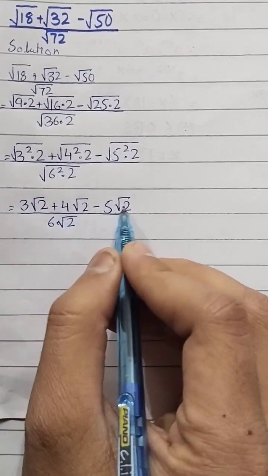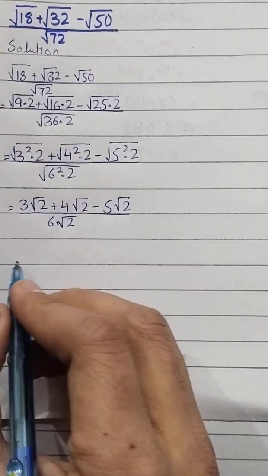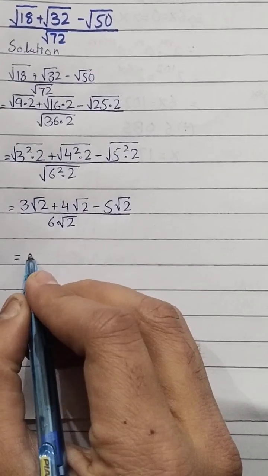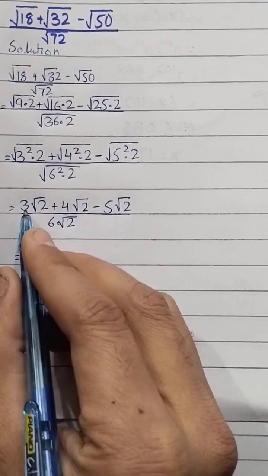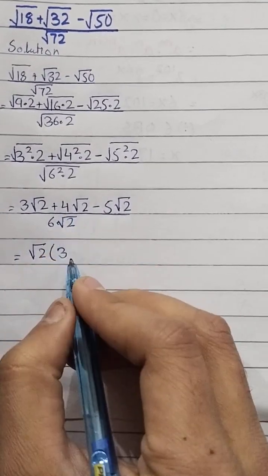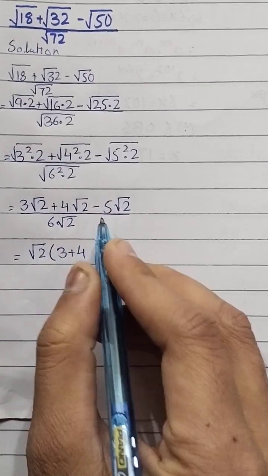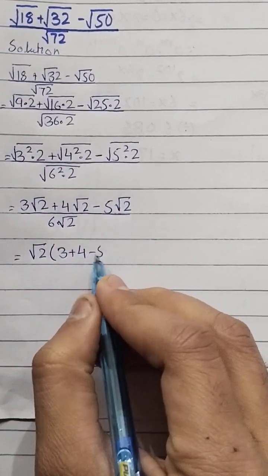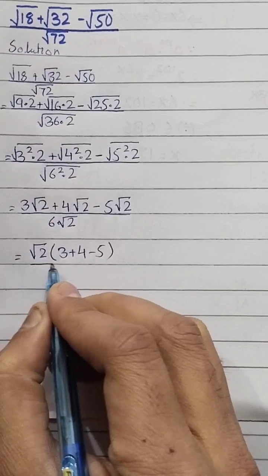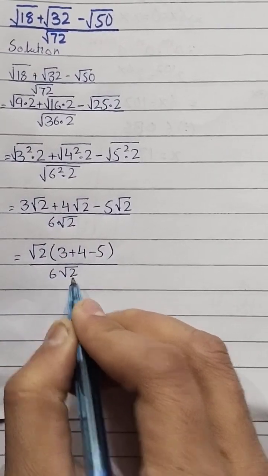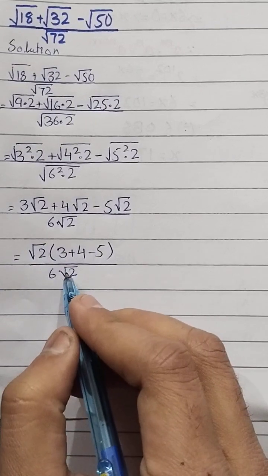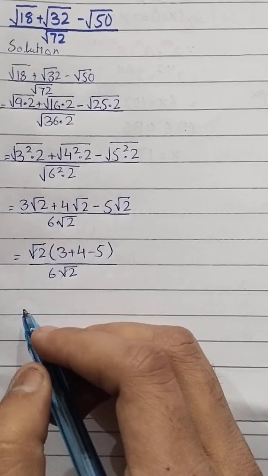Now under root 2 can be taken as common like this: under root of 2 into 3 plus 4 minus 5, divided by 6 under root 2. Now this under root 2 can be cancelled with this.